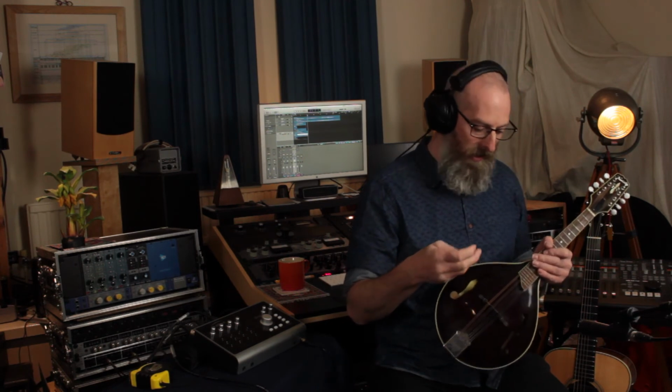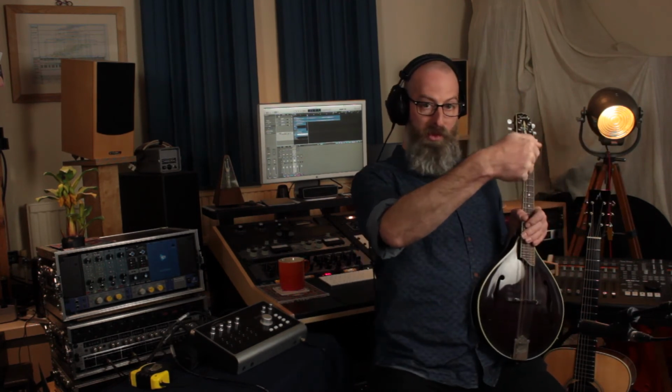There's quite a subby, low sound further down the body, and then up where the finger plucks, there's quite a nice thump sound, like a ticky sound, which can be nice to capture. So I tend to put the microphone further towards the fingers rather than the sub sound, because the sub can get overwhelming.